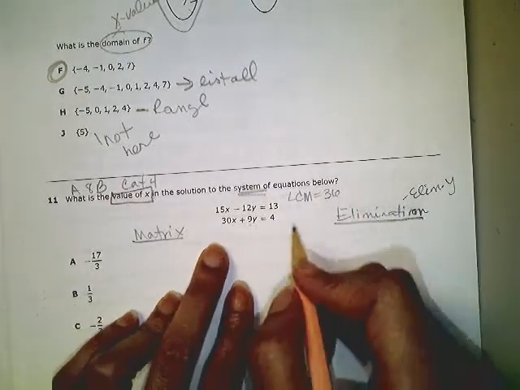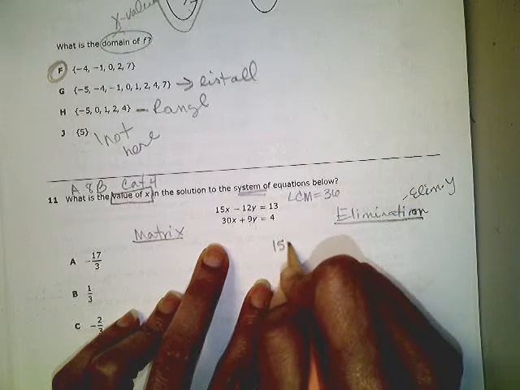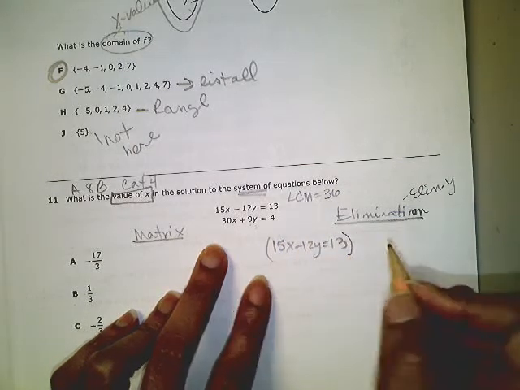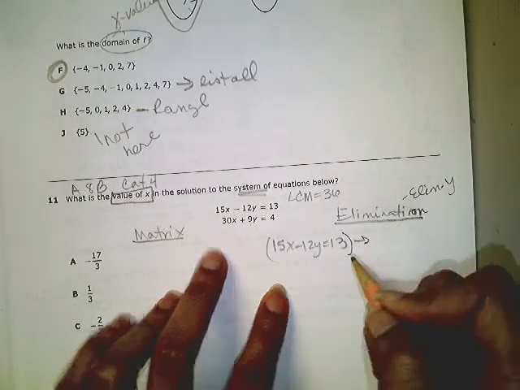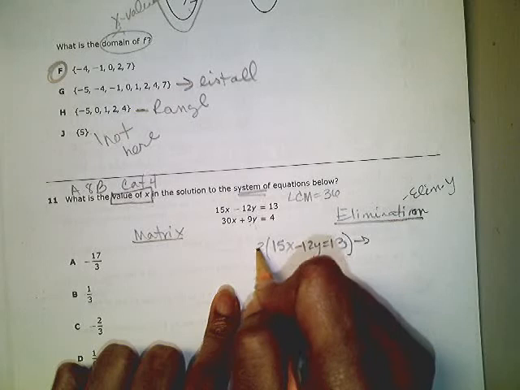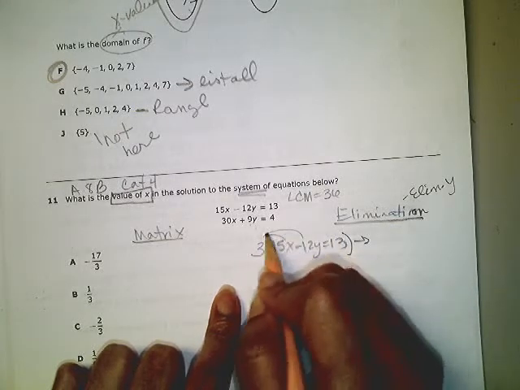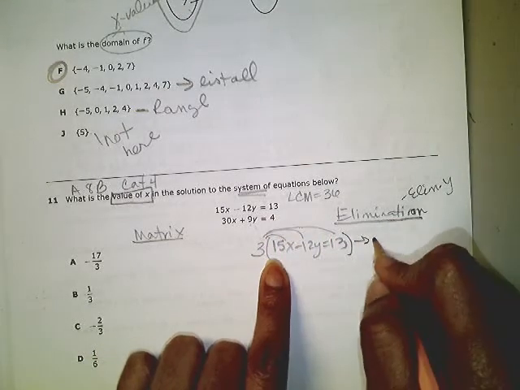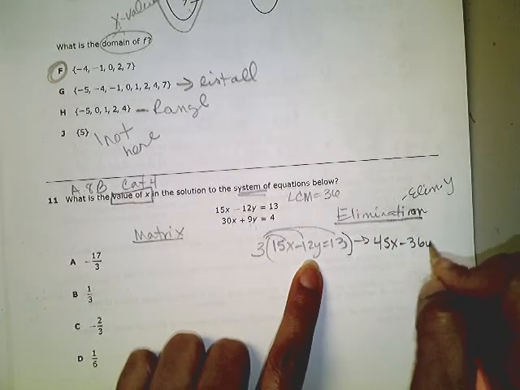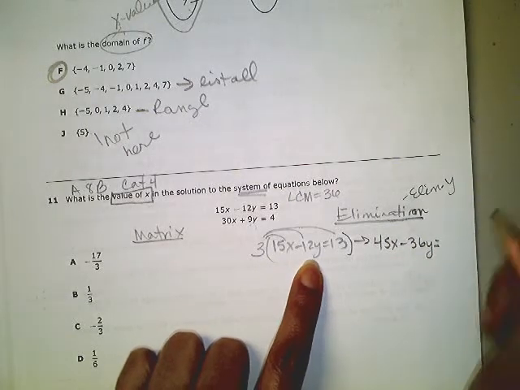So I start off with 15x minus 12y equals 13. I gotta multiply this whole thing times something to where this is gonna be 36. 36 divided by 12 is 3. So I gotta multiply all of that by 3. That's gonna give me 45x minus 36y is equal to 39.